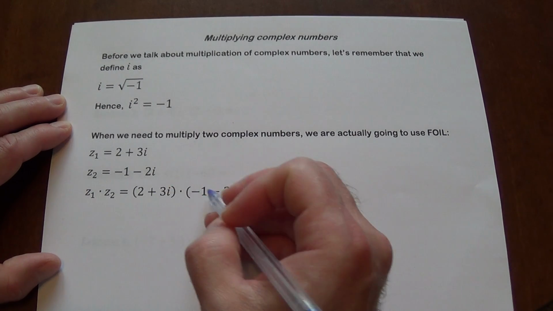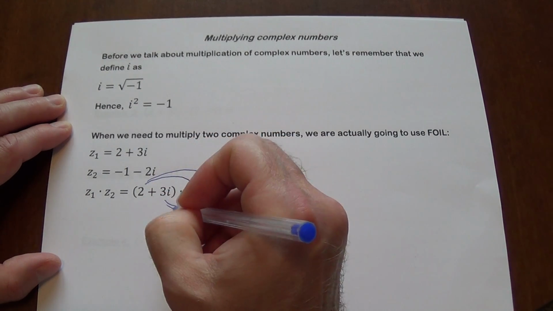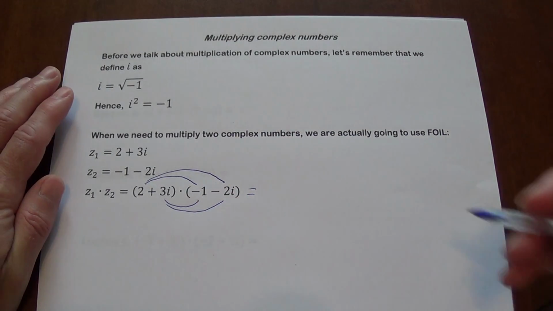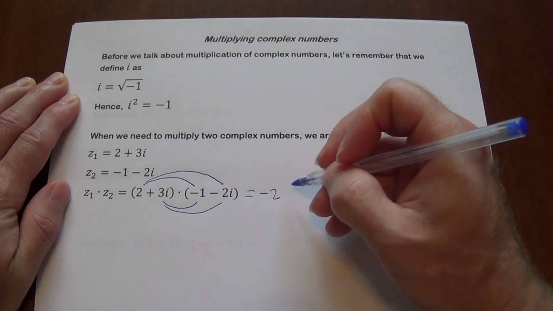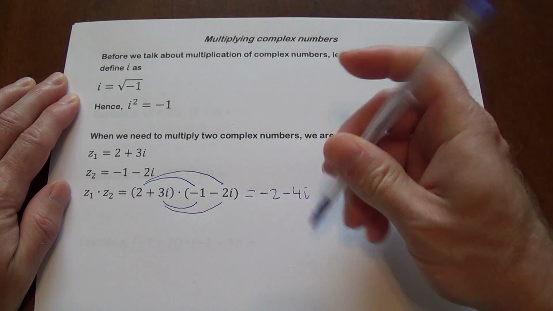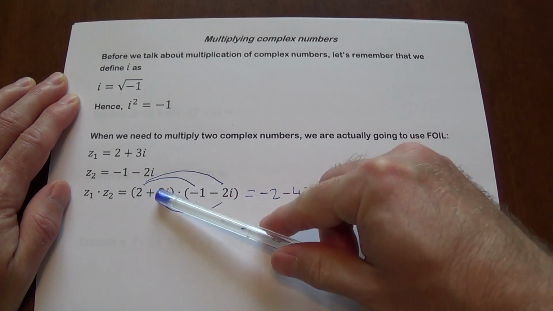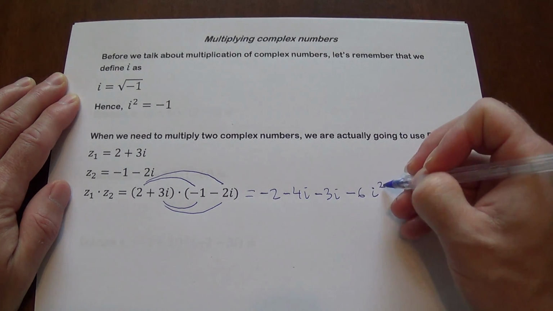So when you set these up, you're going to go like that, and like that, and like that, and like that. And we're going to FOIL this and see what we're going to get. So 2 times -1 is -2. 2 times -2i will give you -4i. 3i times -1 will give you -3i. 3i times -2i will give you -6i squared.